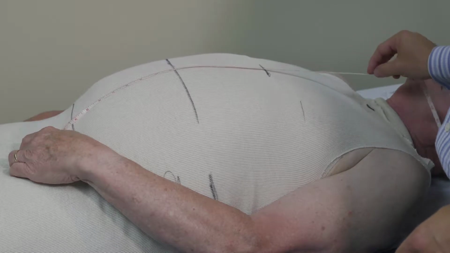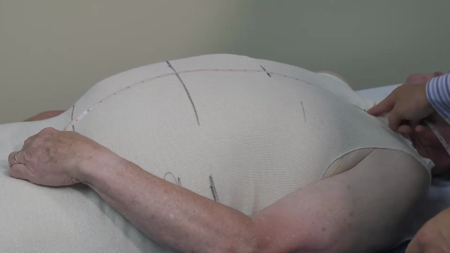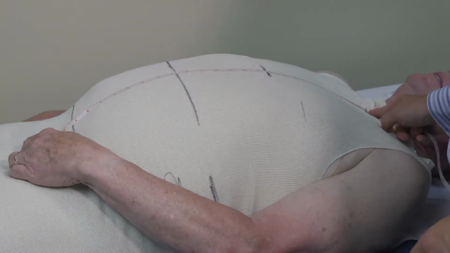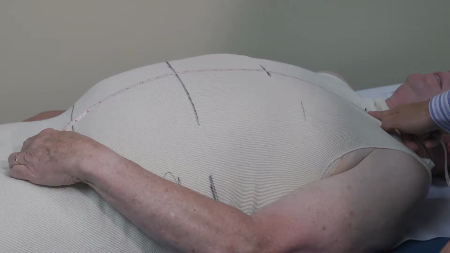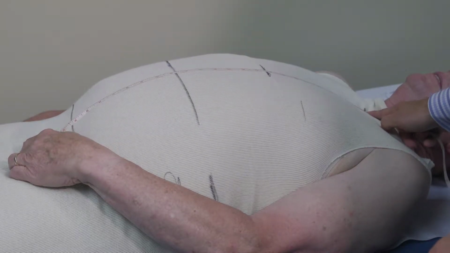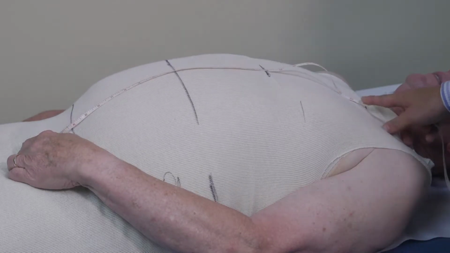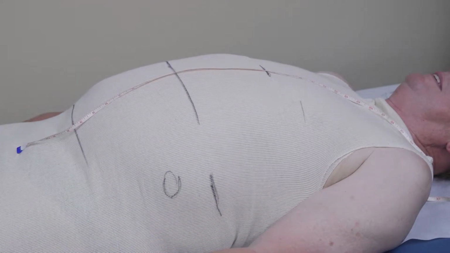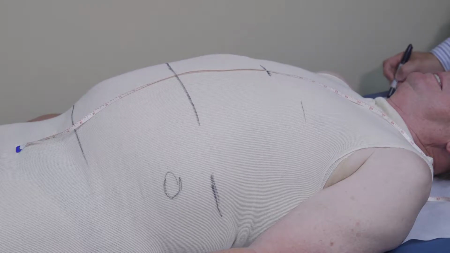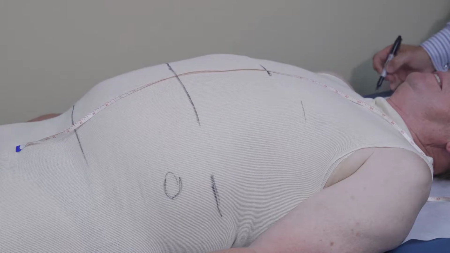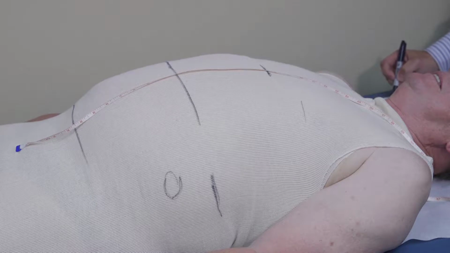Now we're going to go all the way up. And wow. Okay, so when he is supine, sternal notch to the symphysis pubis is 26.5, which is already more than it was in standing, but we'll go over that in a minute.